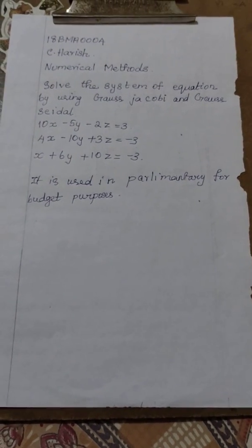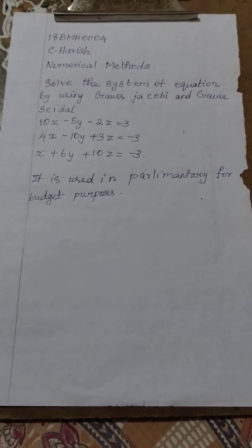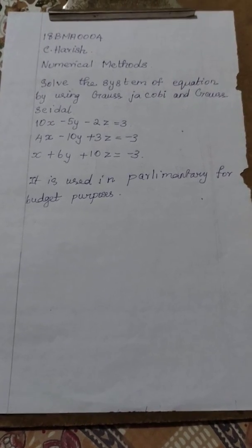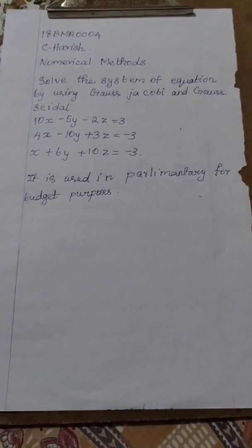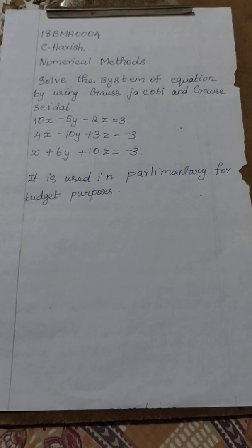I am C. Harish of 2nd BSc Mathematics, here to take a seminar about a subject called numerical methods, and the given topic for me is to solve a system of equations by using the Gauss-Jacobi and Gauss-Seidel methods.